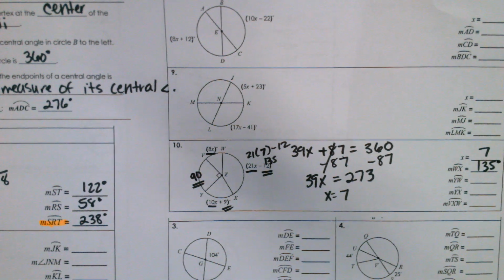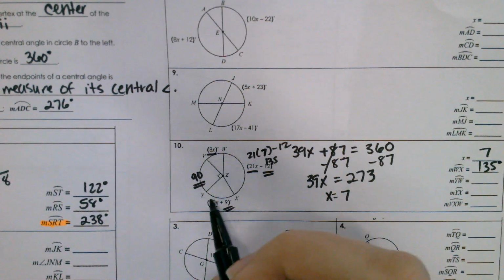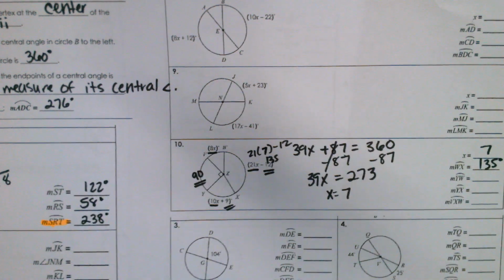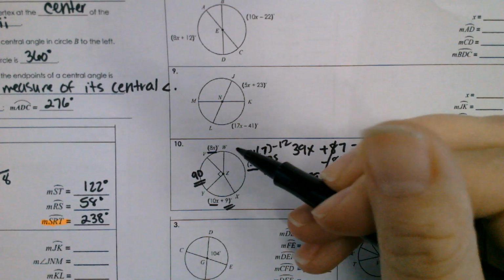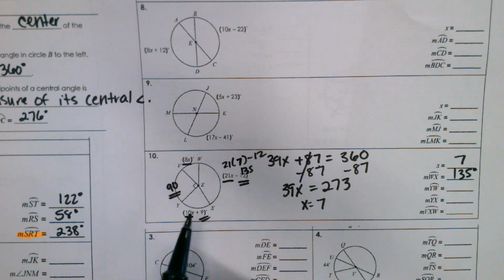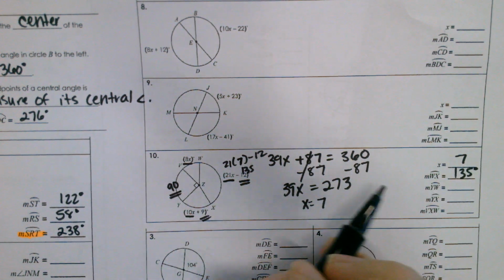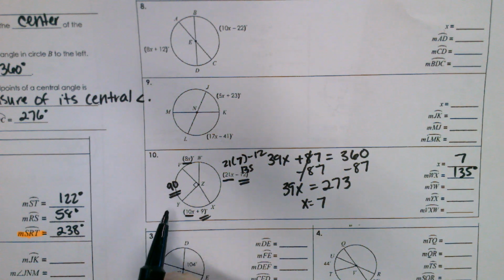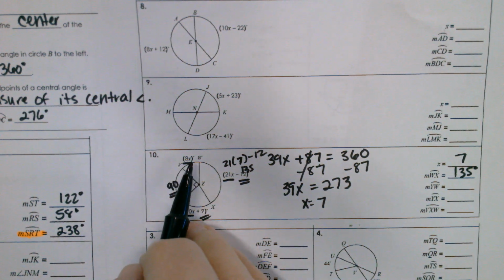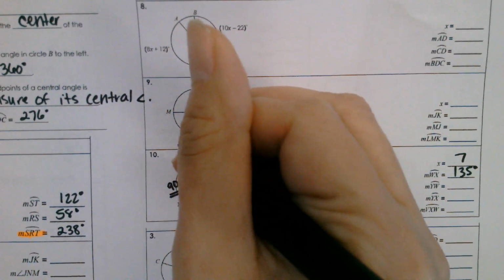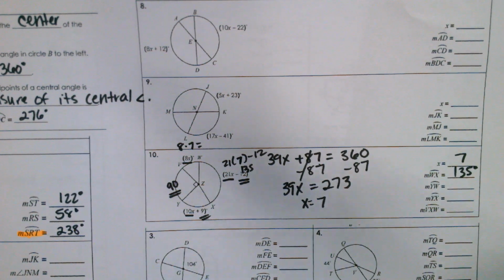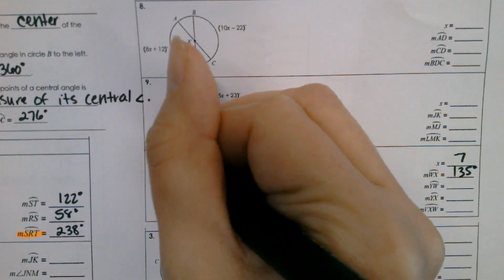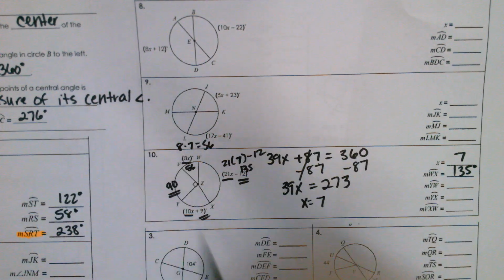And then WY, what do you want to do for WY? You're right. So I was going the wrong way. Thank you, Dia. I was going WXY. And then I realized that should be a minor arc. So WY is really talking about this part. So plug in 8 times 7 to get VW. What's 8 times 7? 56. Okay. And then add it to 90. Yep, 146.